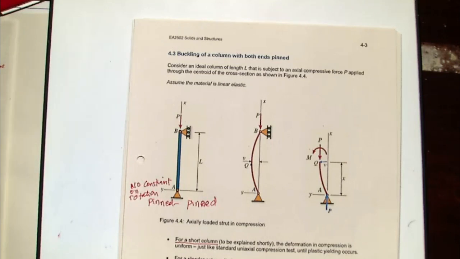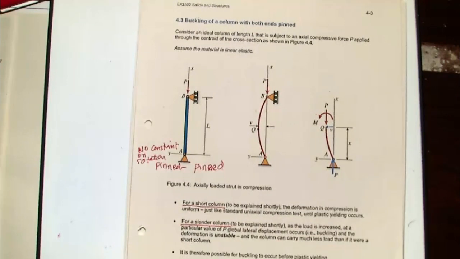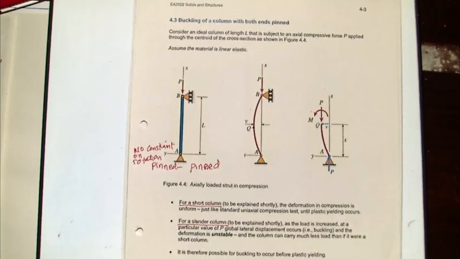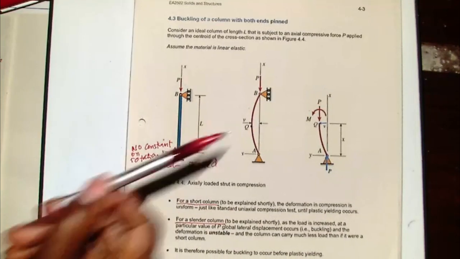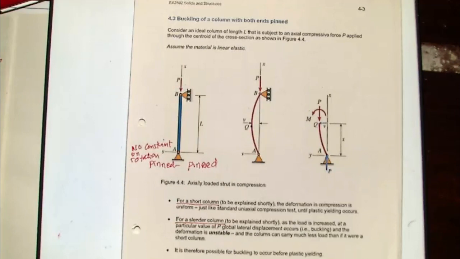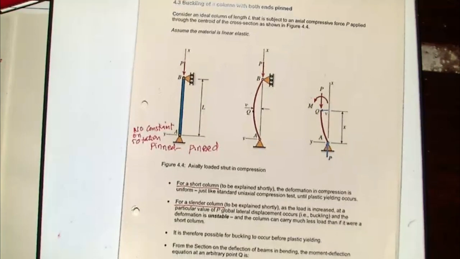As you increase the axial load, initially you will get what we call uniform deformation, just like you are doing a simple compression test. If I squash that, it will just increase in length that way. But as your load goes up, then at some point, depending on the length of the beam, you will get something like that. And what we want to be able to show is what is that load.